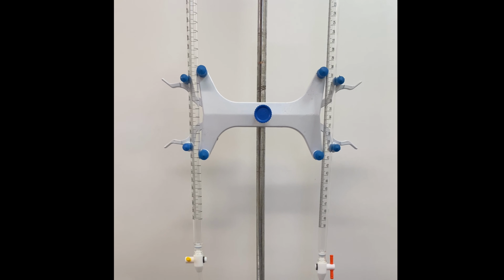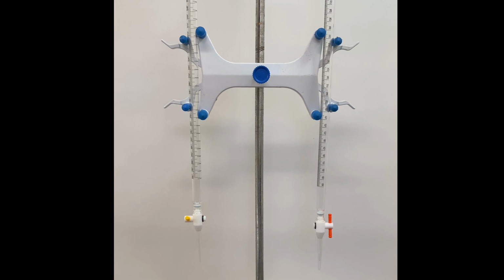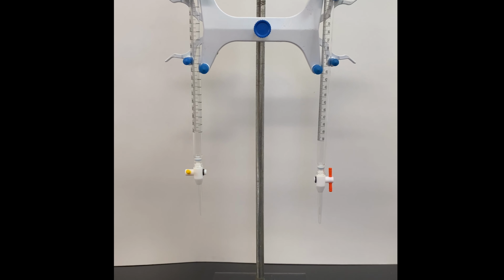Part A, Equipment Setup. Place 2 clean 50 mL burettes onto a burette clamp attached to a support stand.